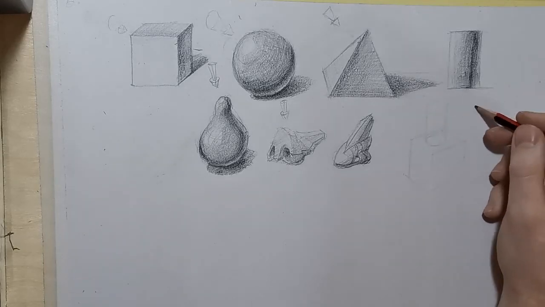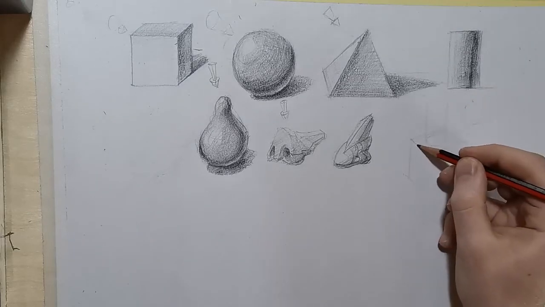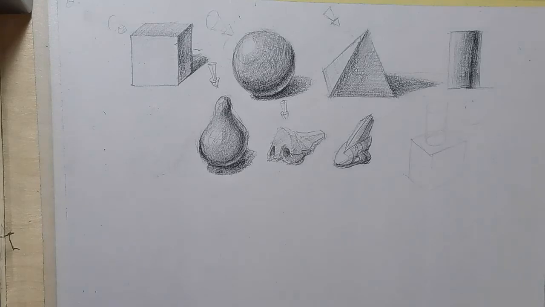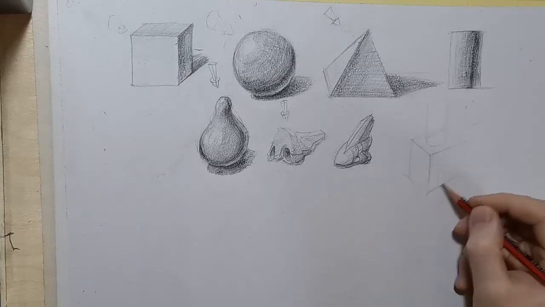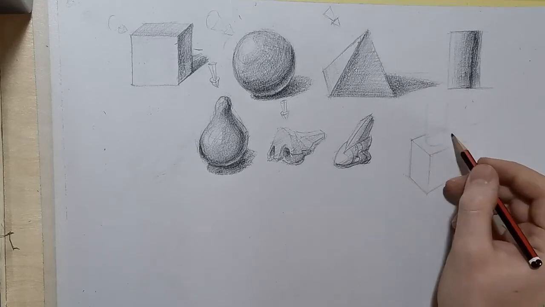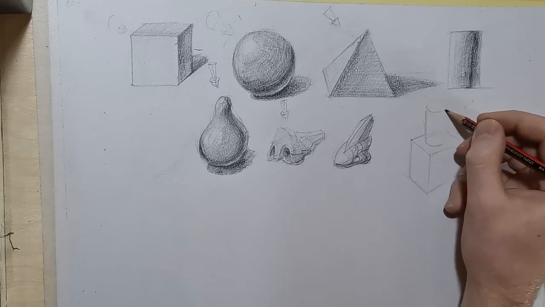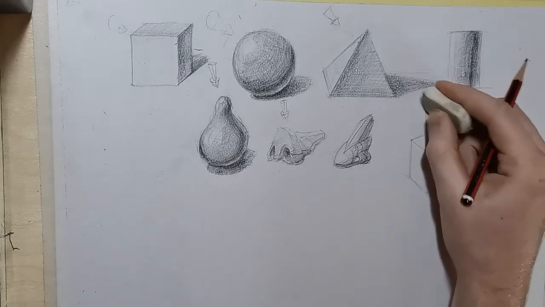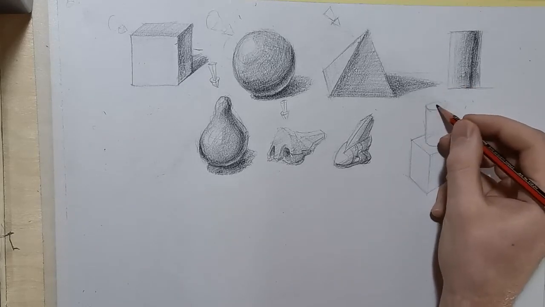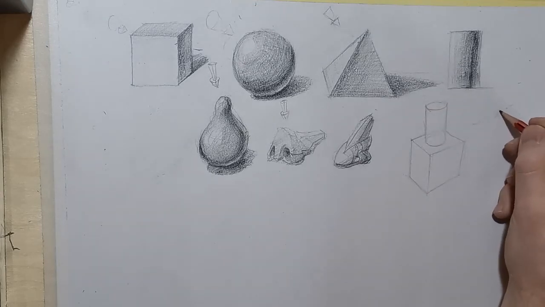But anyways, the last step in our tutorial is going to be shading a cube with a cylinder on top and then a cone next to it. So we didn't shade a cone on its own before, but it's essentially the same principle as shading a cylinder. All you're doing is taking one base and closing it off.